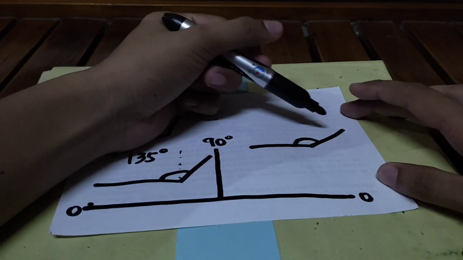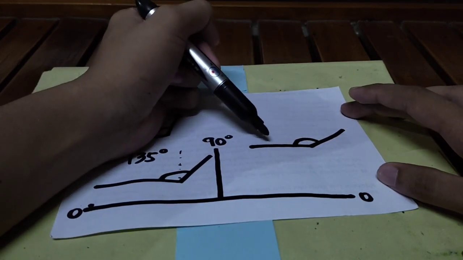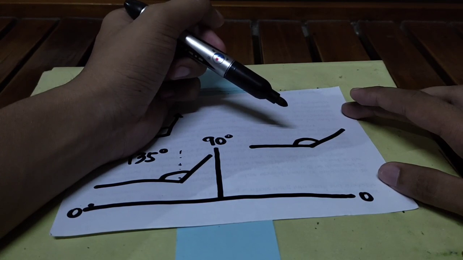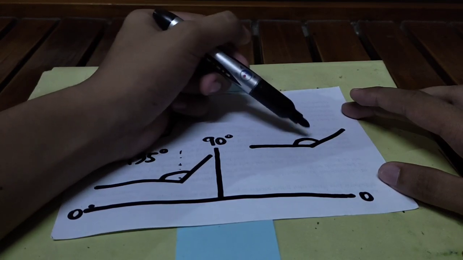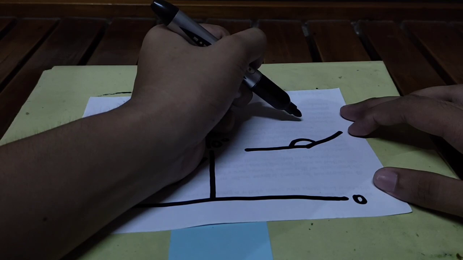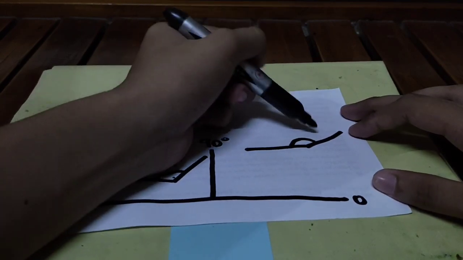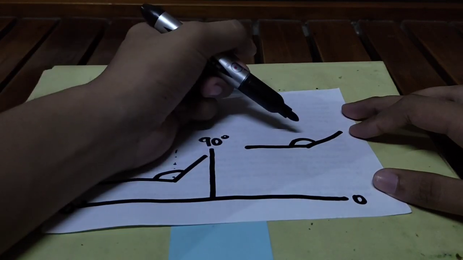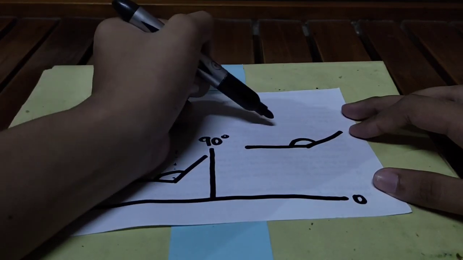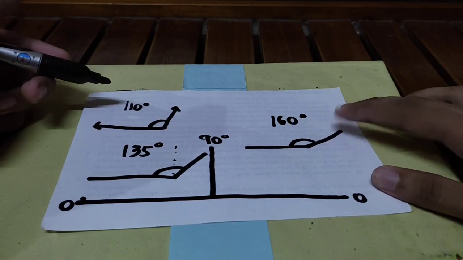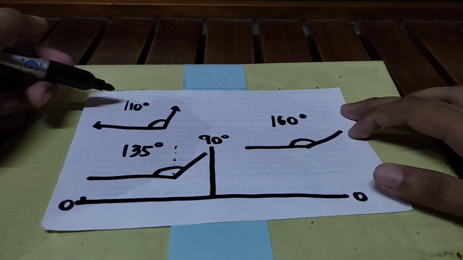Another example, this one. Since this is too wide compared to the right angle, which is formed as the letter L, this is called an obtuse angle, since it is greater than 90 but less than 180.